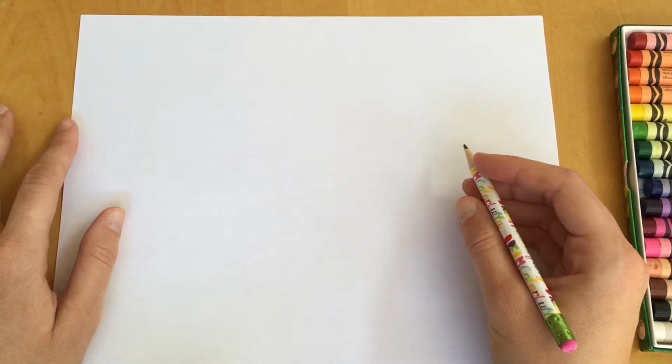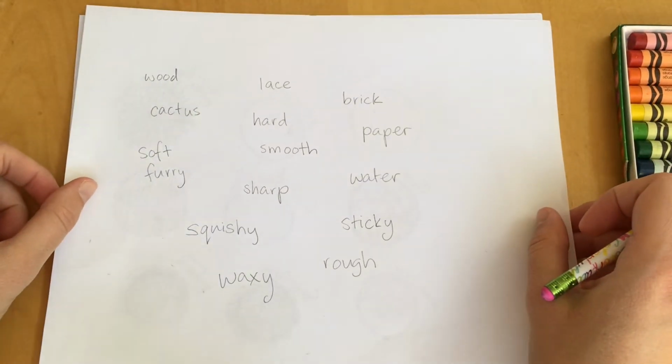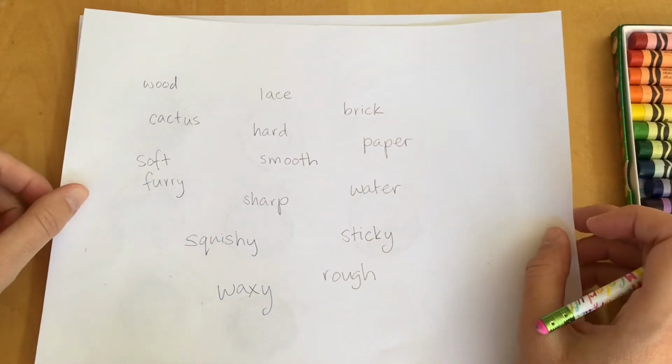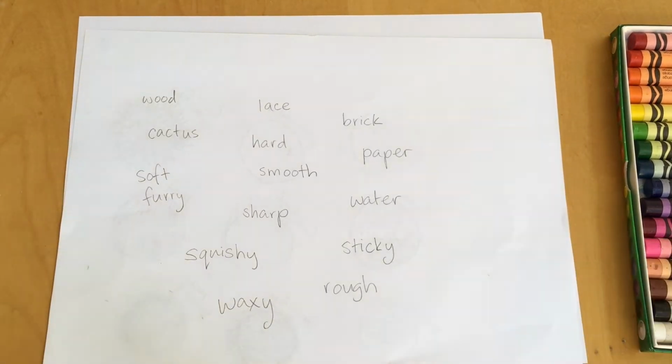Just start to get some ideas of what different types of things you would like to include in your artwork, remembering that you want some different textures to practice. If you'd like some other examples, I have here my piece of paper that I used to brainstorm some different types of textures. You might have one of these if you still have one that you did in a previous exploration of texture, or you can take a look at mine for some ideas.